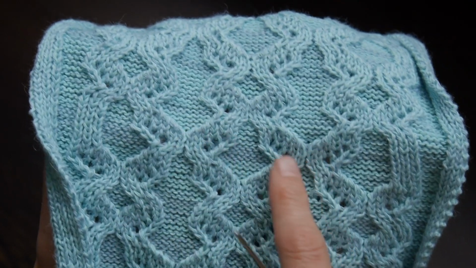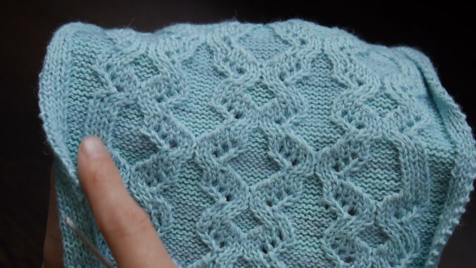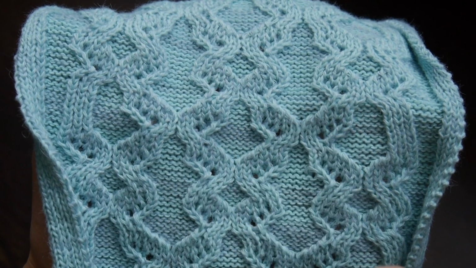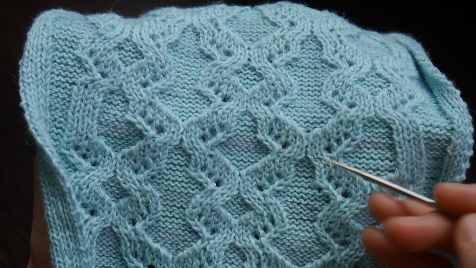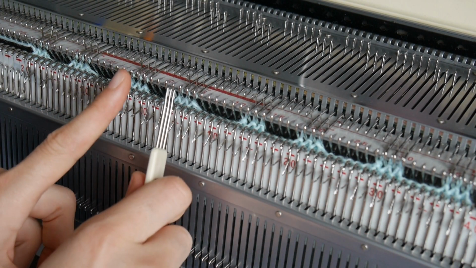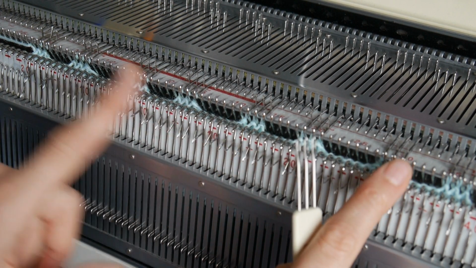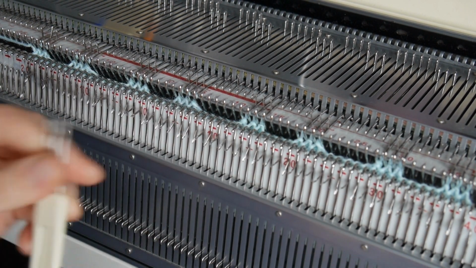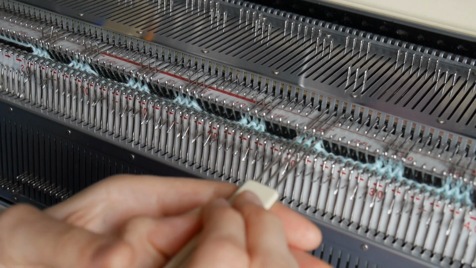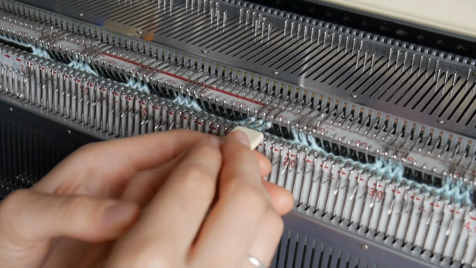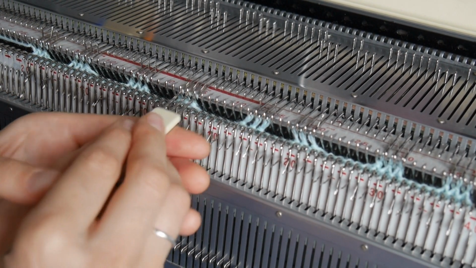Now we are moving on to this section and we are going to travel these stitches towards the middle. So it's basically these 4 ones. And we will leave these 2 at the edges alone for this part. Travel as before, all 3 stitches together and knit 1 row in between every transfer until we get them next to each other.